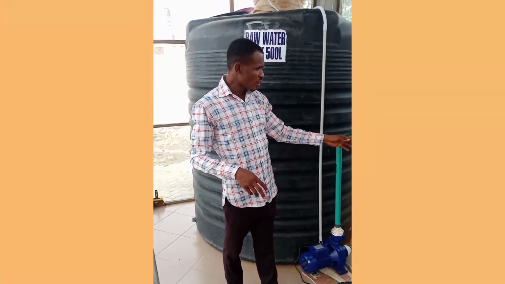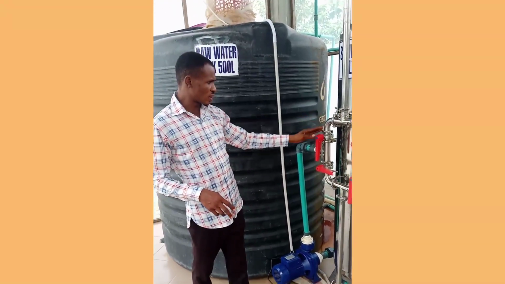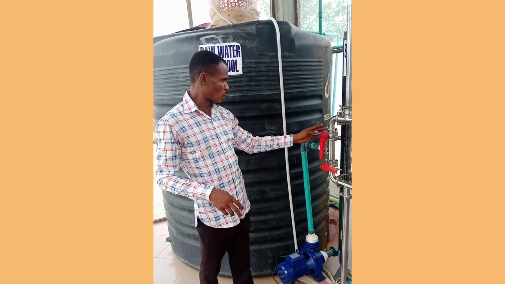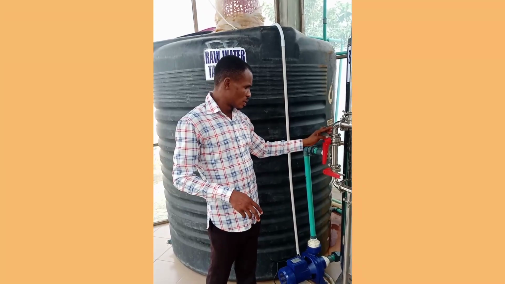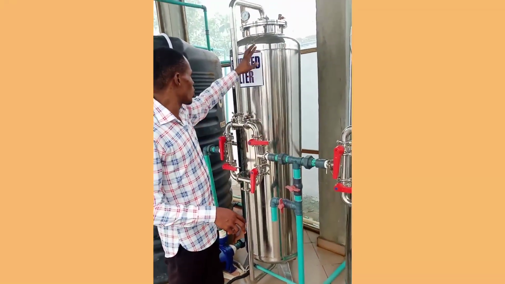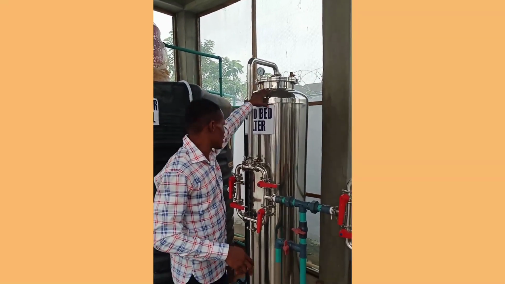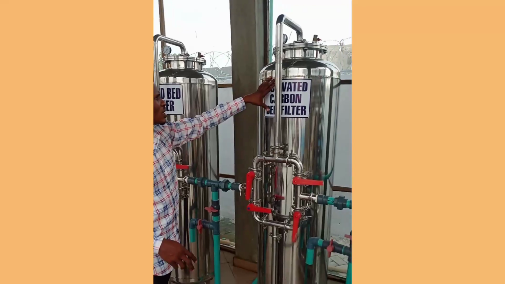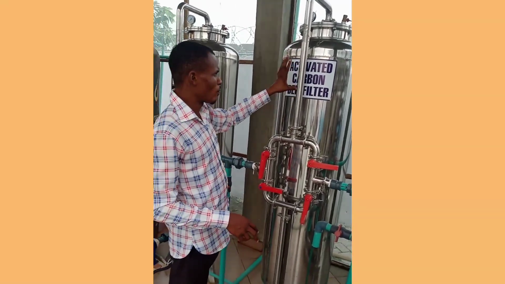You can see this valve now. See the valve and the flow of water. The water flows, and this is what we call the valves. This one is the one that the water enters first. From there it goes into this activated carbon filter.